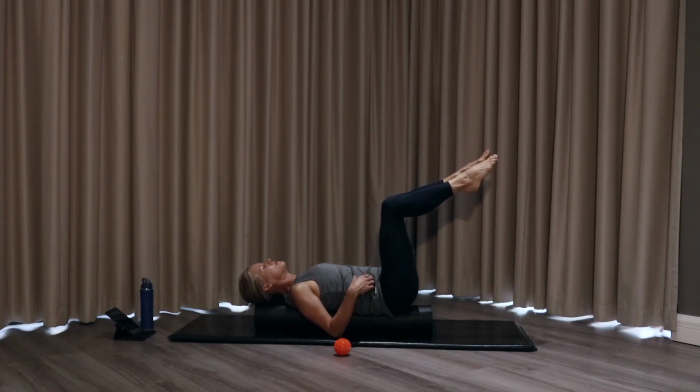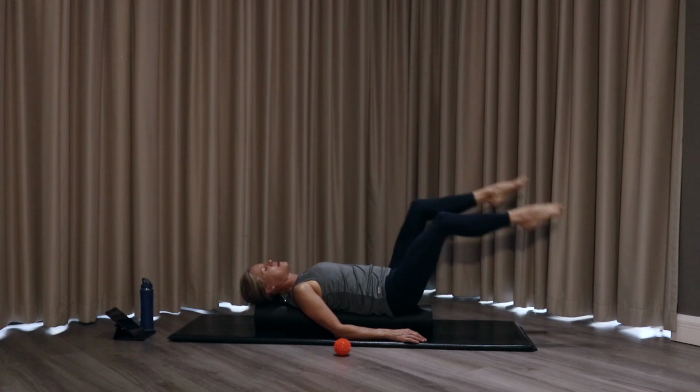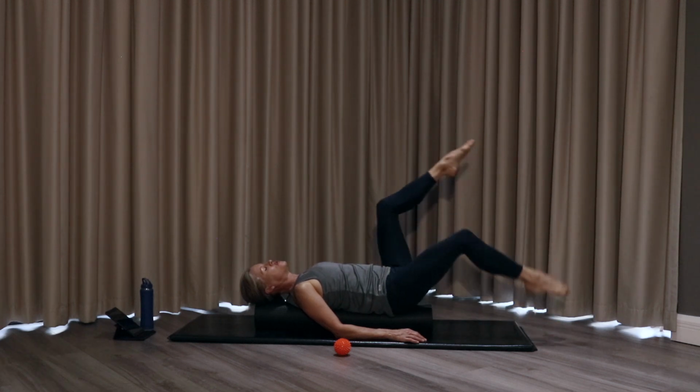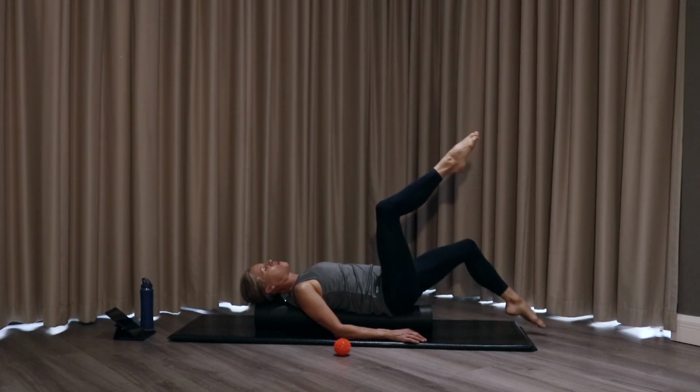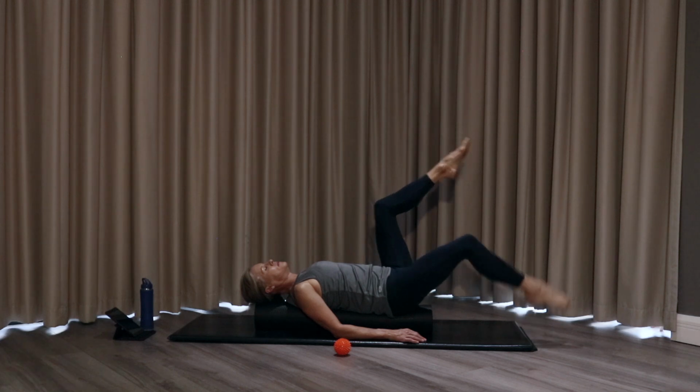Breathing in again. This time I want you to challenge yourself a little bit more and extend the leg out. Tap further away. 2 more and 1 more. Come back, breathing in and exhale.